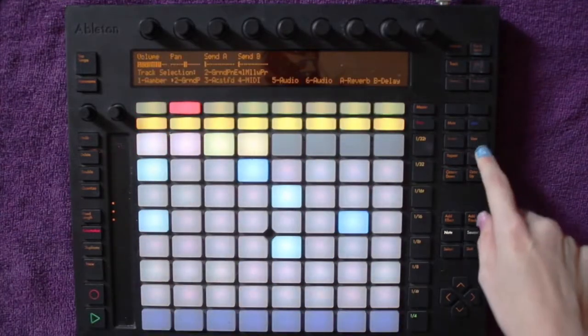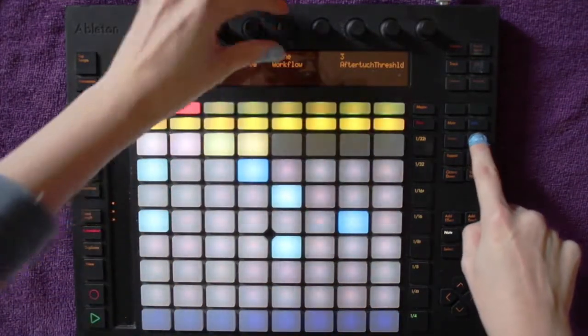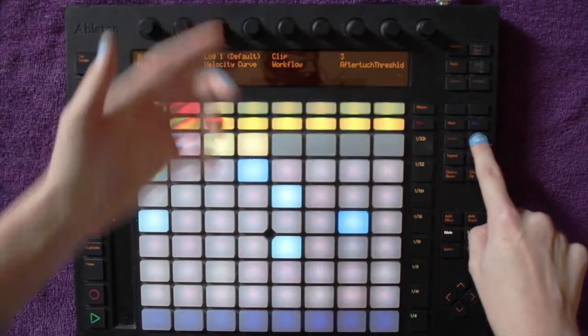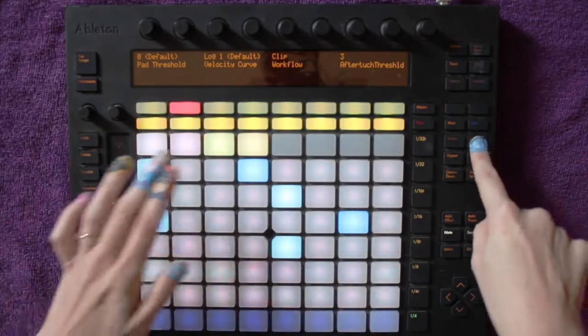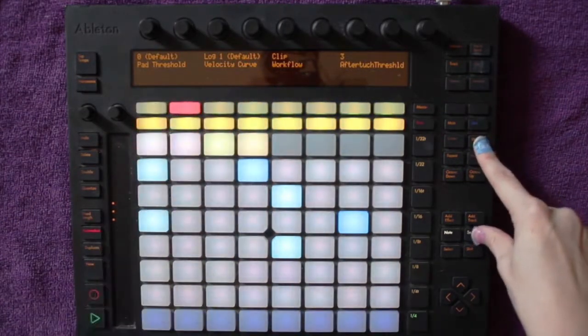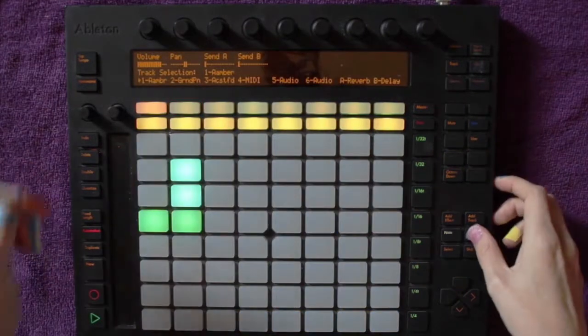So whether you want to use scene or clip workflow depends on your personal preference and how you want to use the Push. The differences lie in your session view, particularly with your new, duplicate and up-down Push commands.